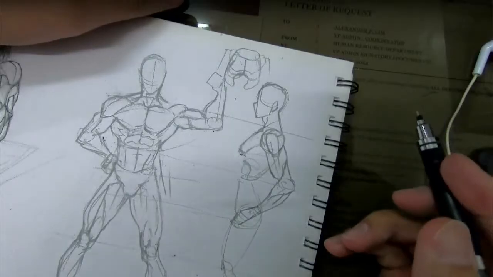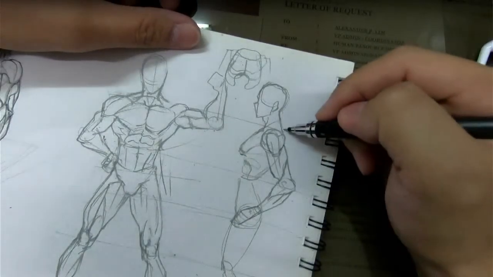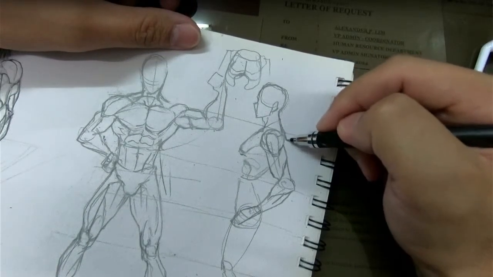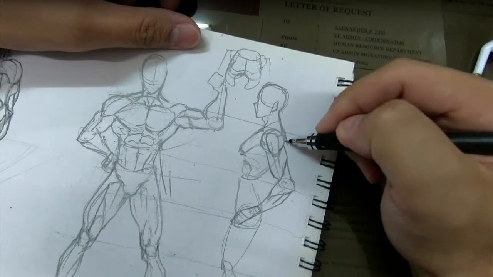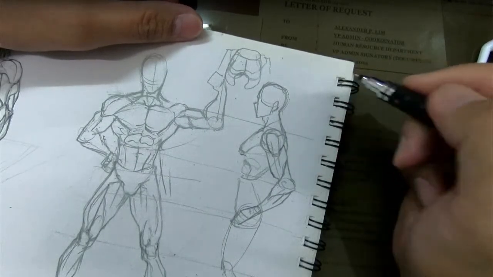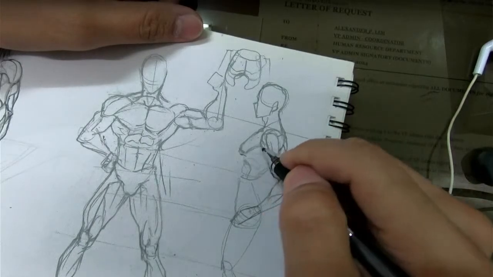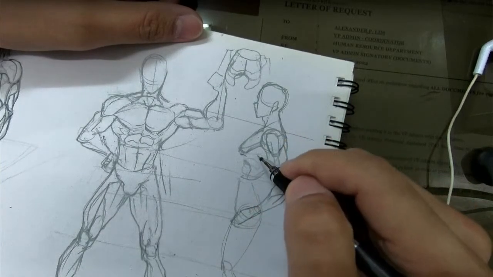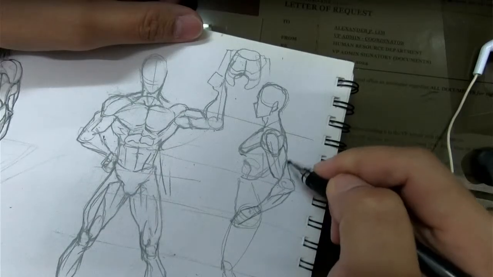Okay, this is the traps of your back, so you have to know the muscles of your back also. So this is your chest, this is your lats.